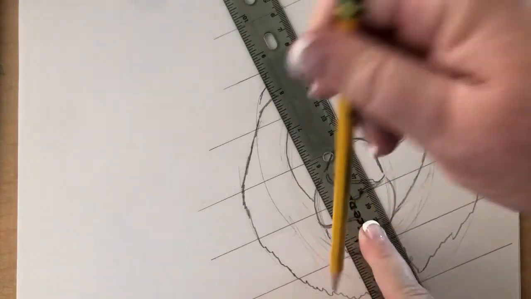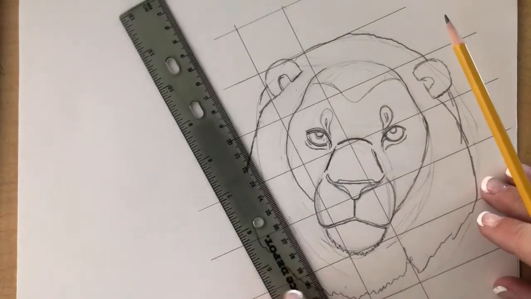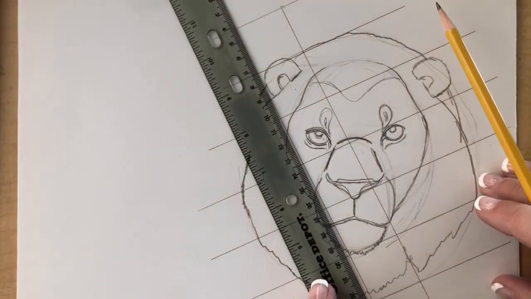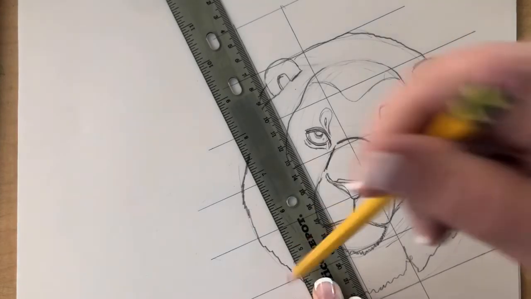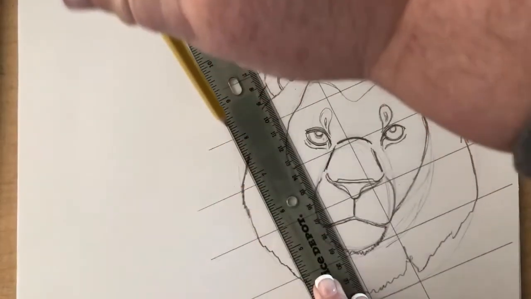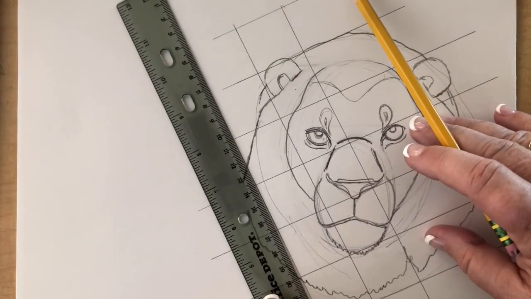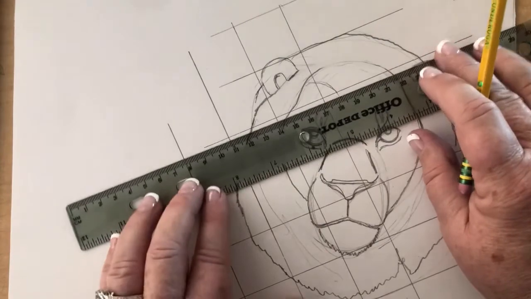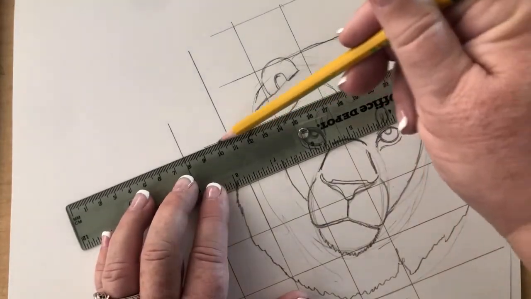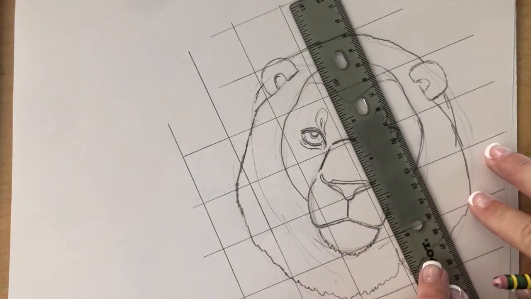So I'm making a grid. Hold it so it doesn't move. And you want to go beyond your contour line image. Now you can make it perfectly even, like we're seeing the entire puzzle.